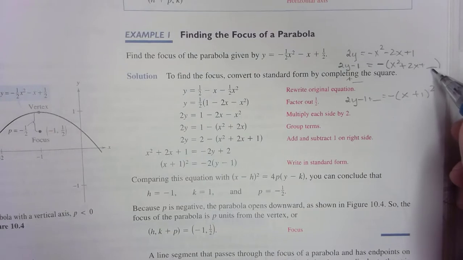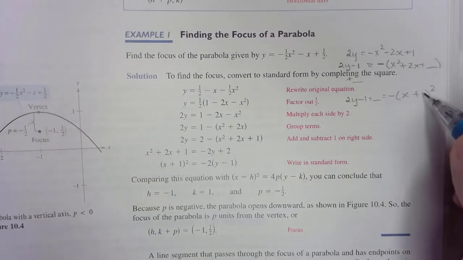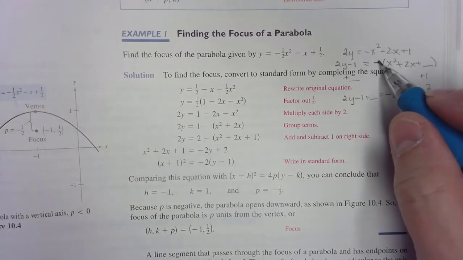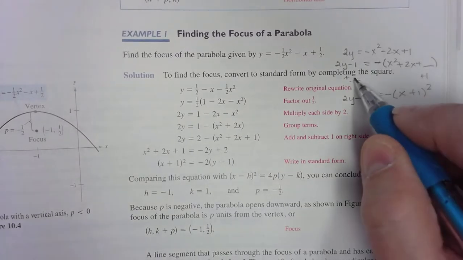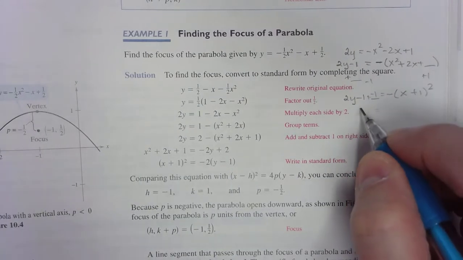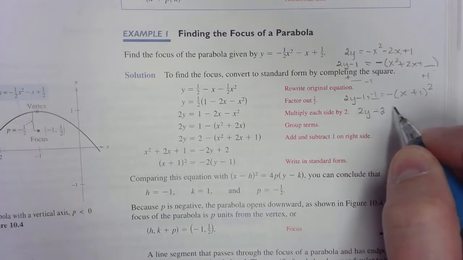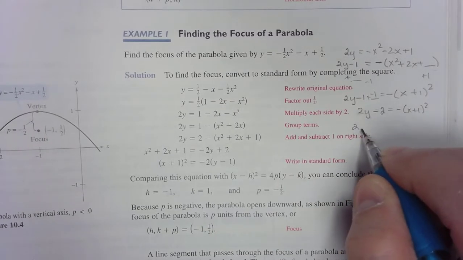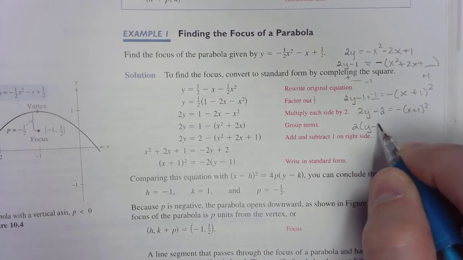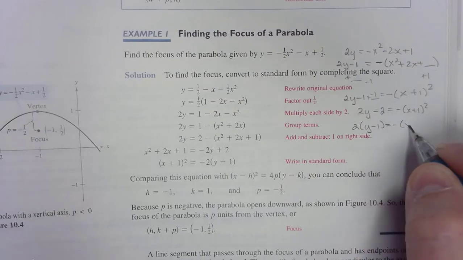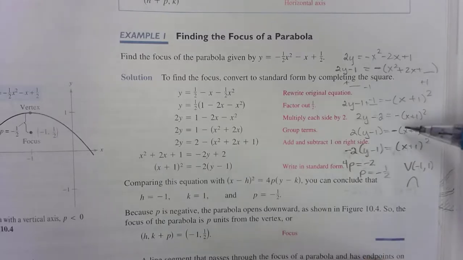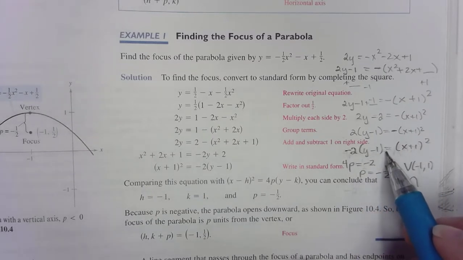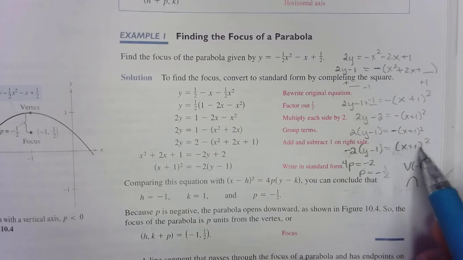What do I need to add here to complete the square? I need a +1, but I didn't really add a +1. I really added a plus times a minus, a -1, so I'm going to add a -1 over here. So that's going to give us 2y minus 2 equals negative x plus 1 quantity squared, which gives us, when we factor out the 2, y minus 1 equals negative x plus 1 quantity squared. So I can take this negative and write this as negative 2y minus 1 equals x plus 1 quantity squared.